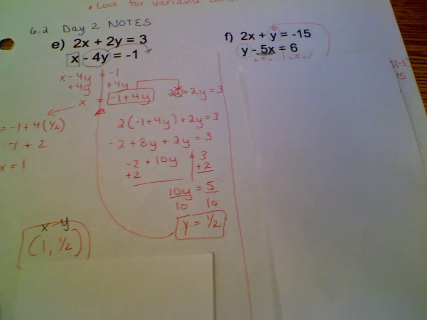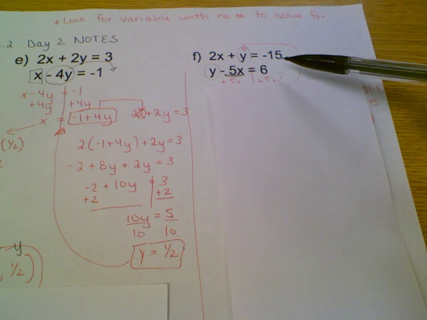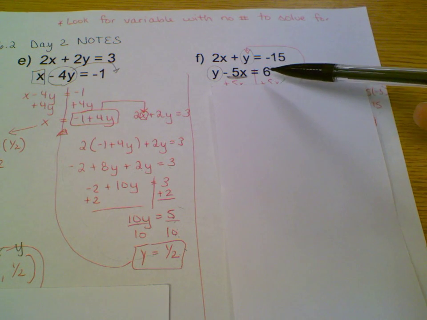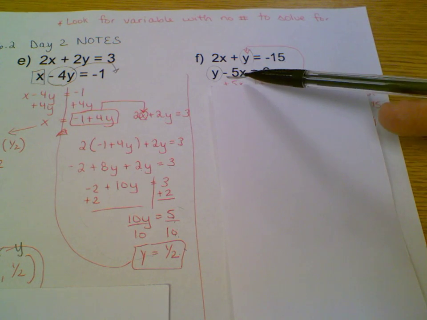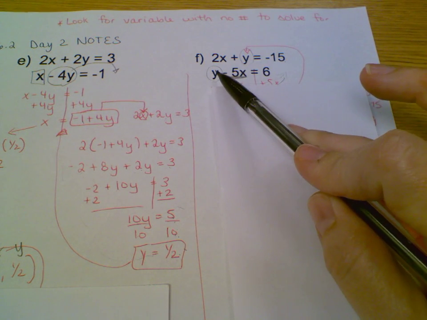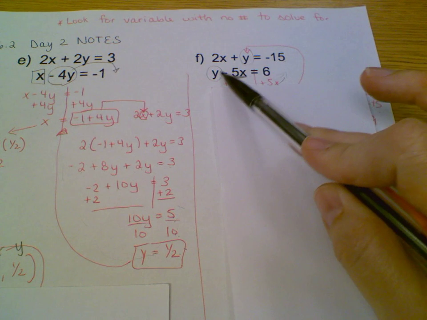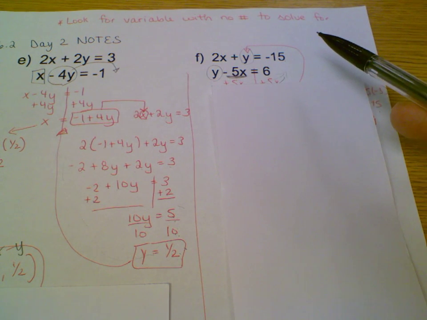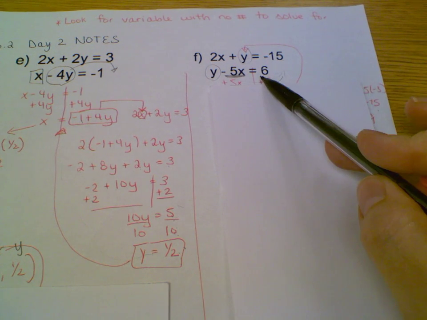Let's take another look. Here's another system. We are looking for an equation that we can solve for x or y because clearly neither one is solved. Neither one starts with x equals or y equals. Now I have 2 options here because both of these have no numbers in front of them. So you can choose which one you want to do. I just chose to use the bottom one.